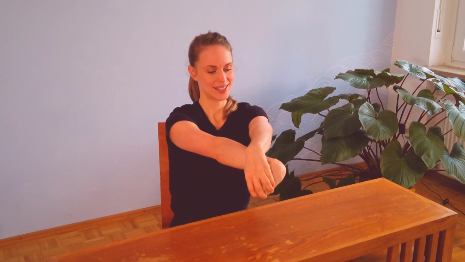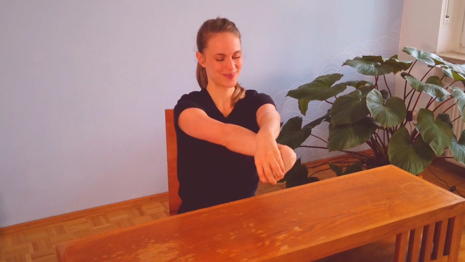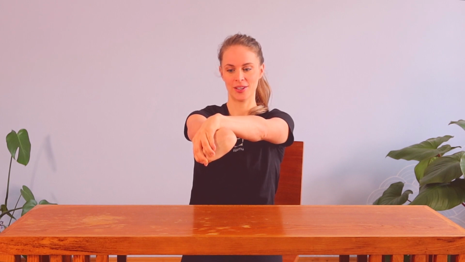Feels like a nice, good stretch. Hold it here for about 15 seconds or for as long as you like. And then release. Shake out your arms a bit, maybe roll your shoulders back.